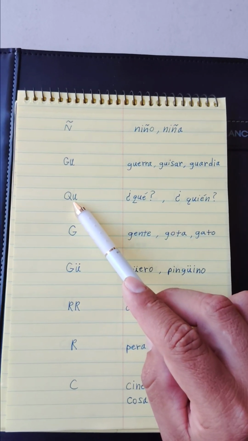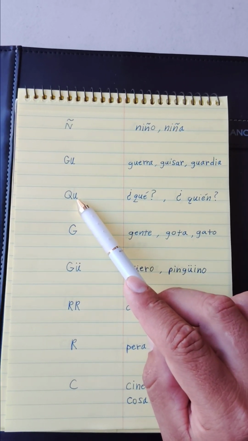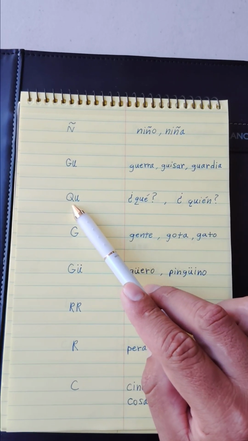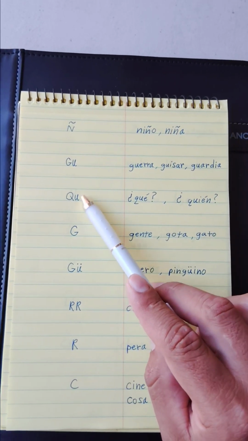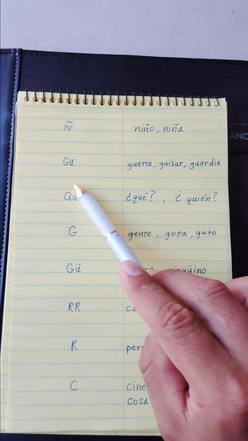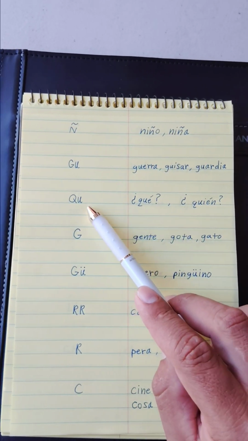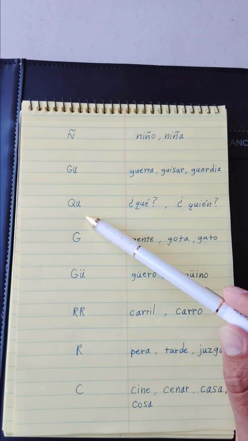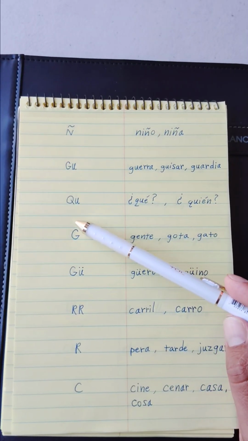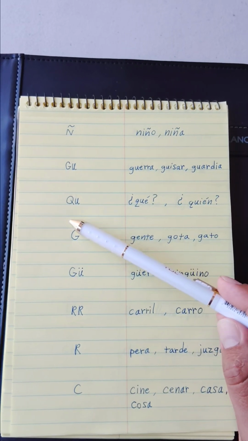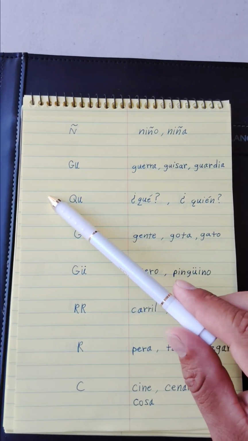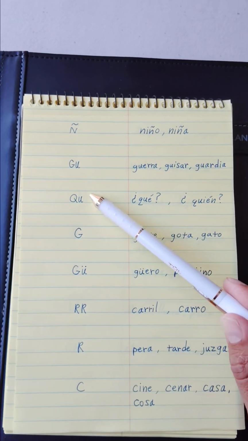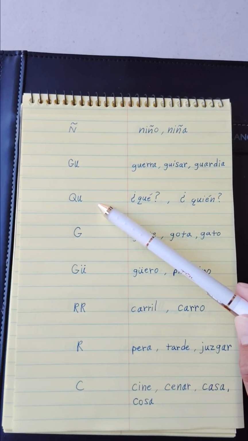So remember, the U is silent if it's after a Q. It's a combination. It makes one sound. There could be a rare exception here, for example, like a loan word like status quo. In Spanish, it's el status quo. And you can put an O there. It will be quo, el status quo.